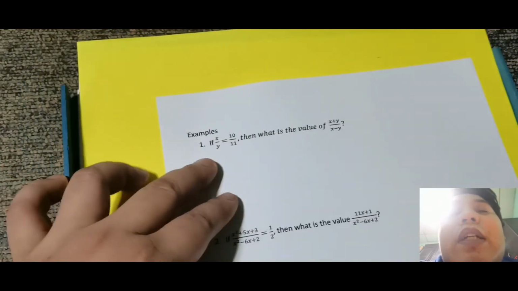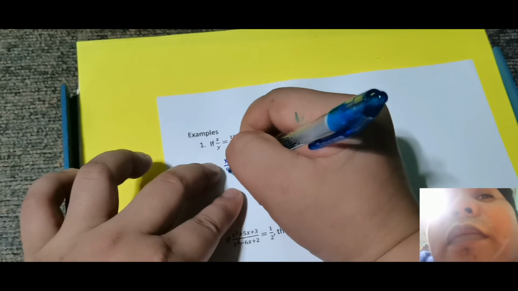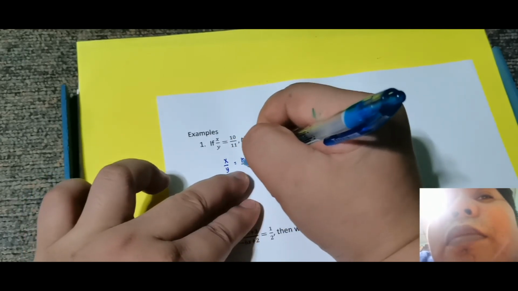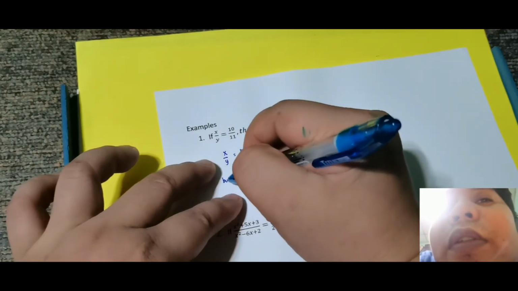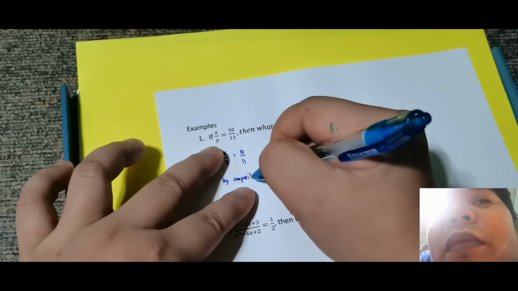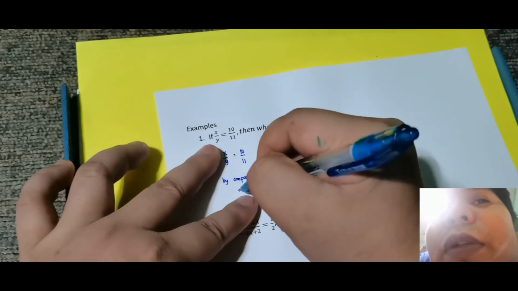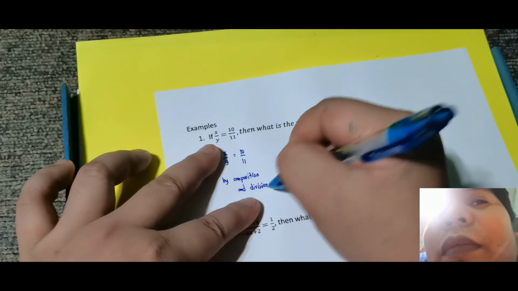So, if nag-i-start tayo sa x plus y, tama, dito tayo mag-i-start. So, x over y is equal to 10 over 11. So, by composition and division, so ano mangyari?